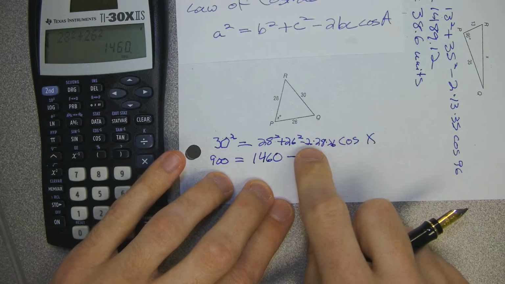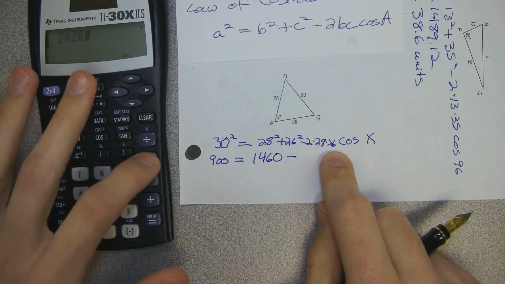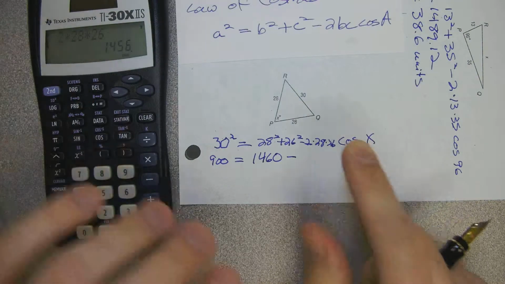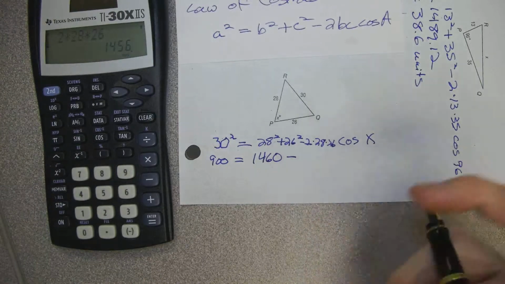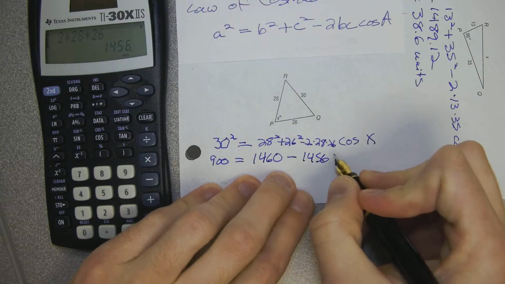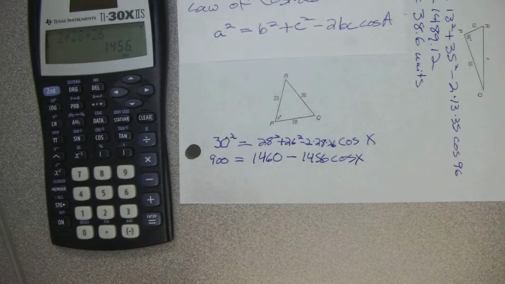So I can go ahead and multiply the 2, the 28, and the 26. So let's do that. 2 times 28 times 26. And that gives us, let's see, 1,456 cosine x. All right, so good.